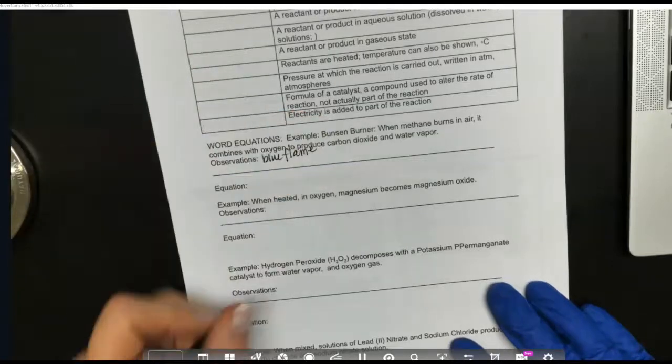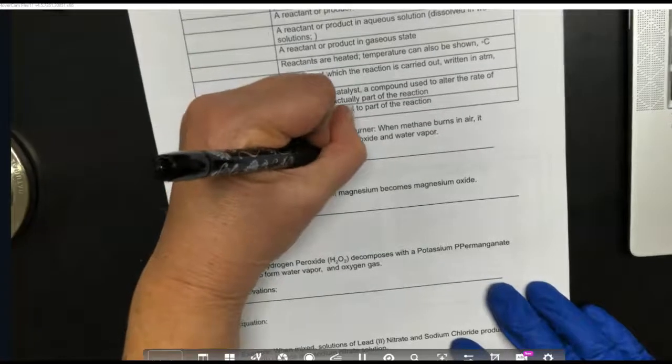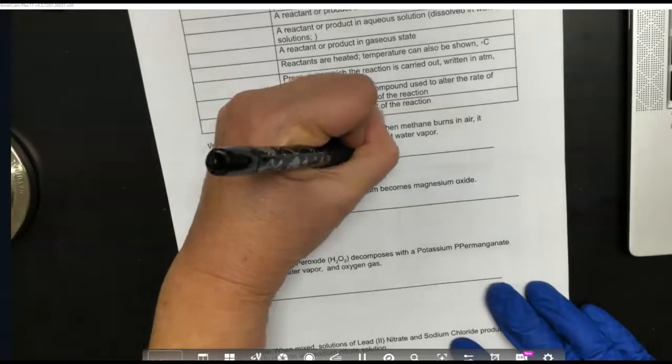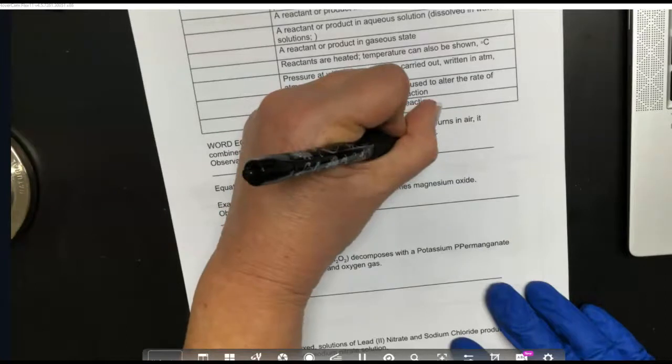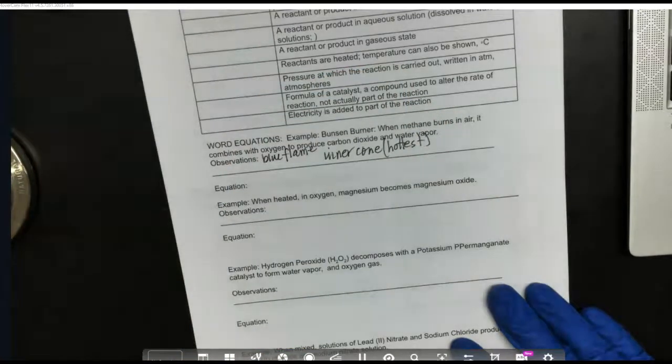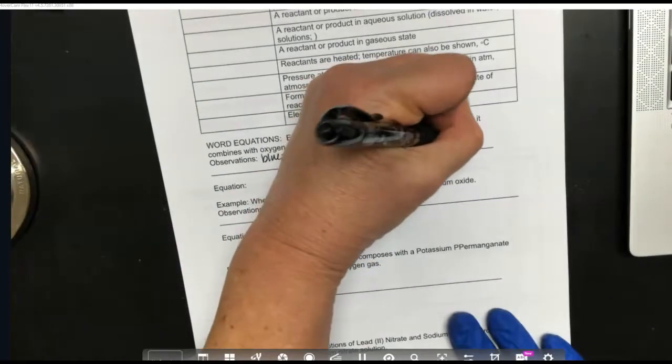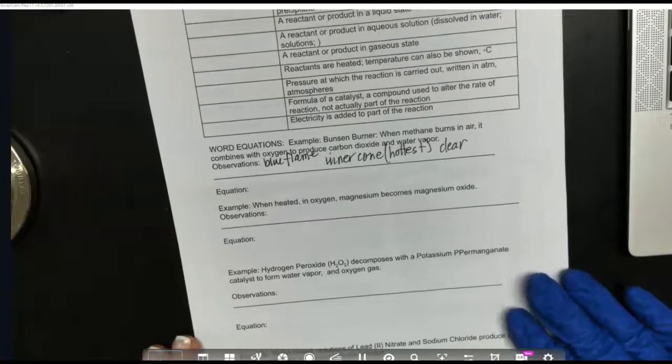We saw an inner cone, which we just learned is where the hottest part is. And we could see that it was hard to see. It's sort of a clear flame. Zane, you have a little bit of yellow in your flame, and you can go ahead and put that in your observations as well.